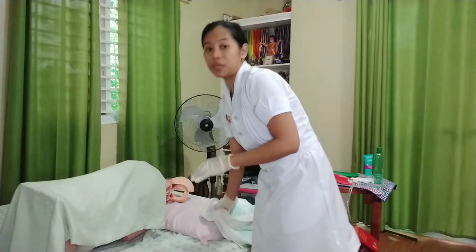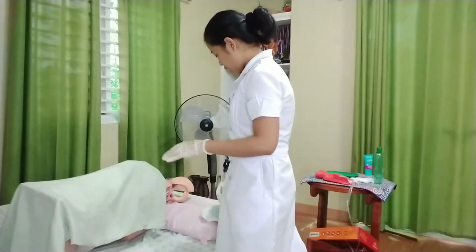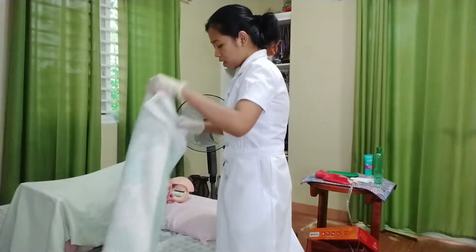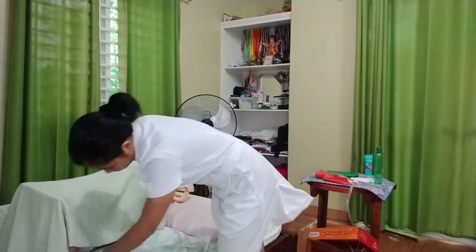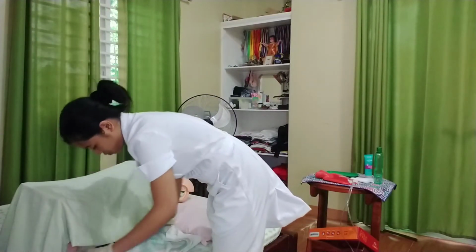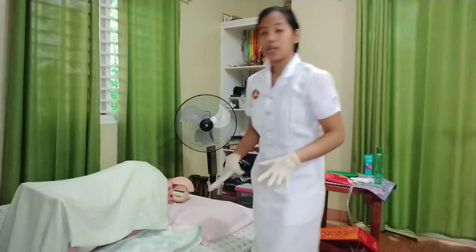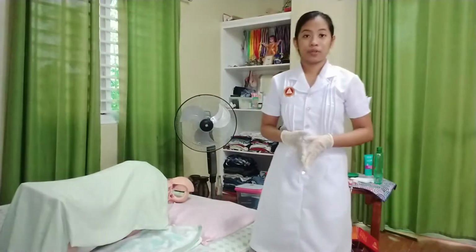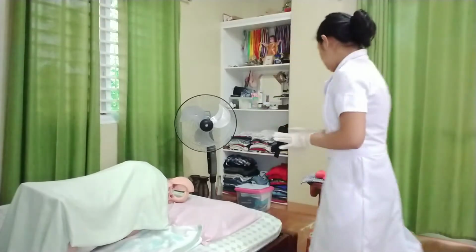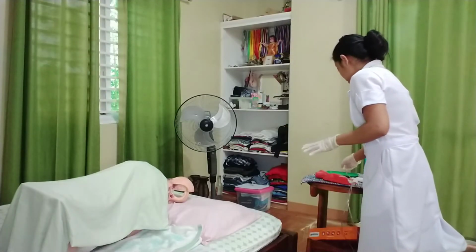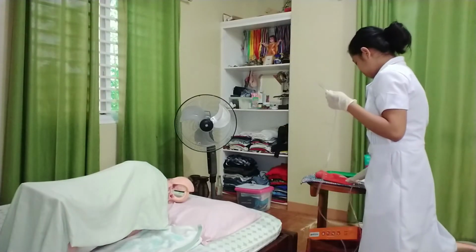And then I will be placing the disposable linen saver pad under the buttocks area. And then after that, I will now start inserting the enema tube. So we have here our makeshift enema tube.